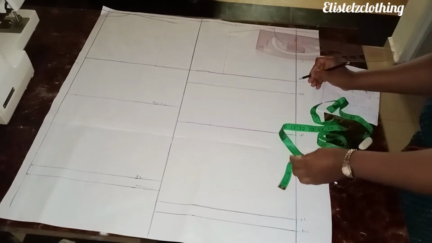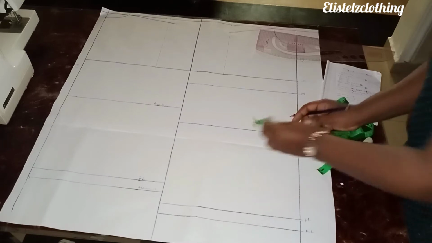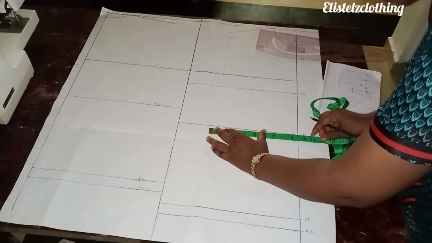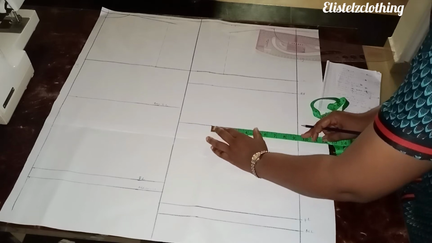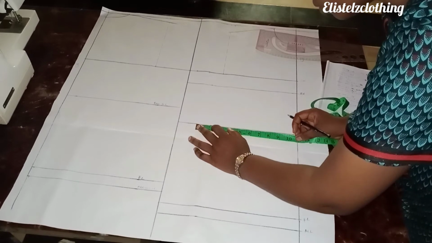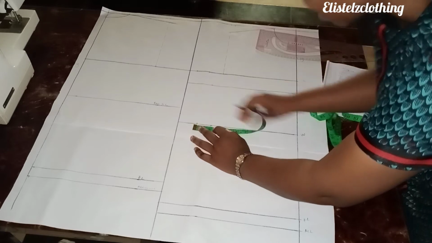Okay, so remember we marked on the chest line and not on the bust point. Now her waist round is 37, and 37 over 4, that's 9.25. You place it from the starting point and mark your 9.25. Then we're adding 1.5 as well, 1.5 allowance.